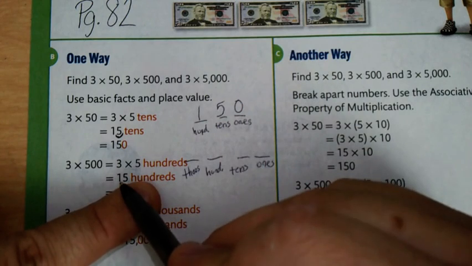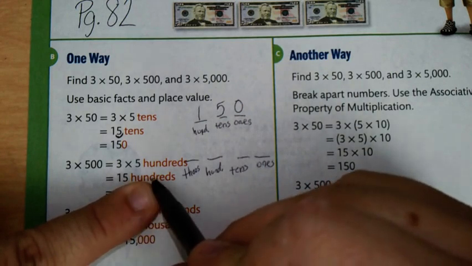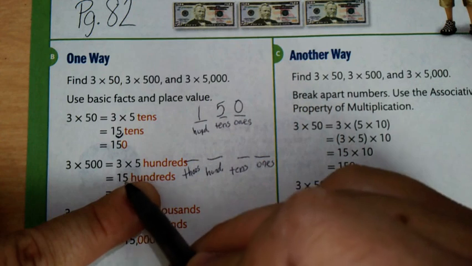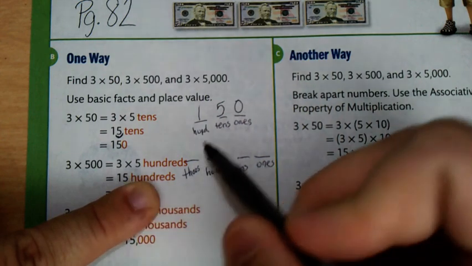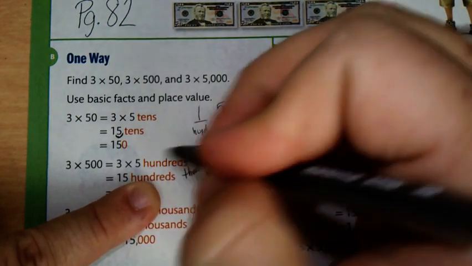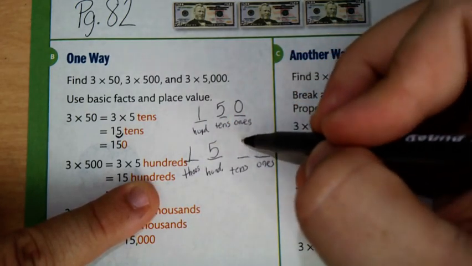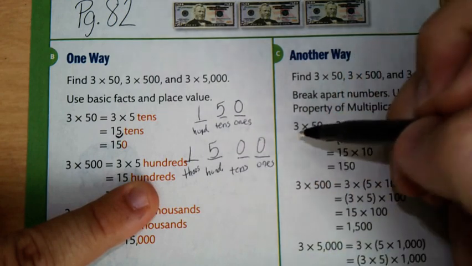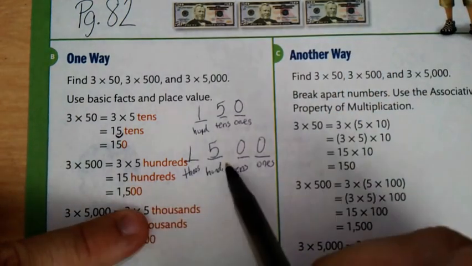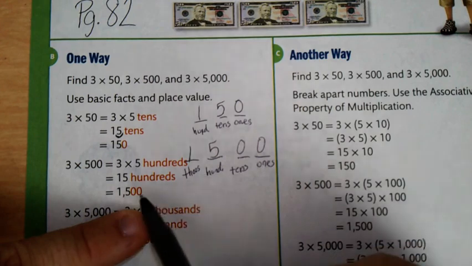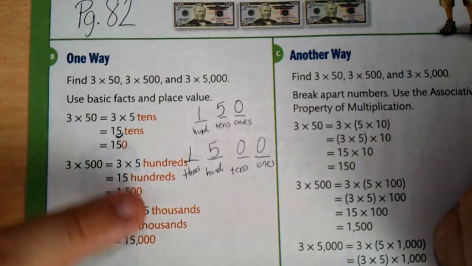All right. So if I need a 15 in the hundreds, that means this smaller place value, this 5, needs to be in that hundreds place. And then the 1 goes in front of it. And then I can't just leave it like that. I have to fill in these place values with zeros. And so, hey, look at that. 1,500. Okay. All right.